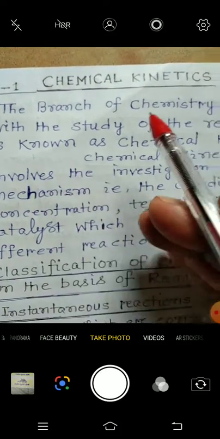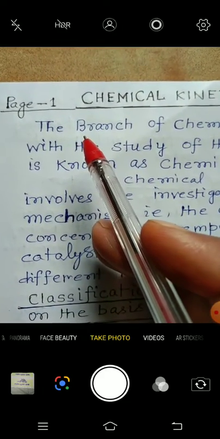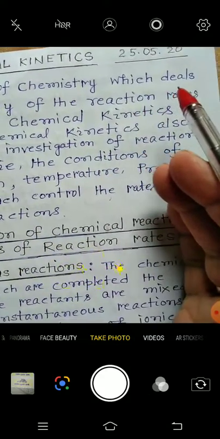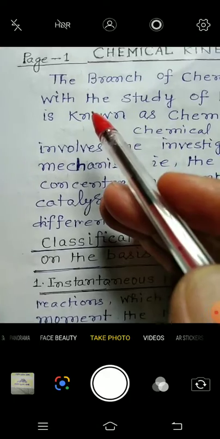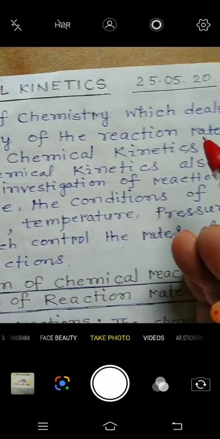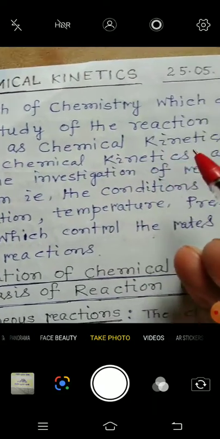so what is chemical kinetics? What we study in this chapter. So see here, the branch of chemistry which deals with the study of the reaction rates is known as chemical kinetics.